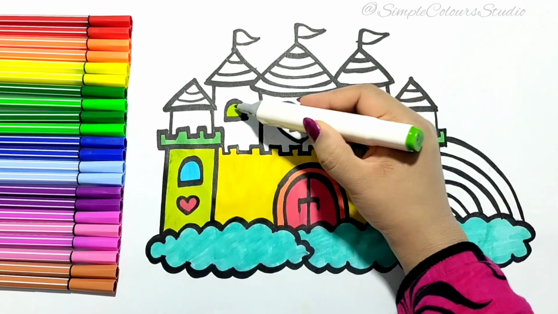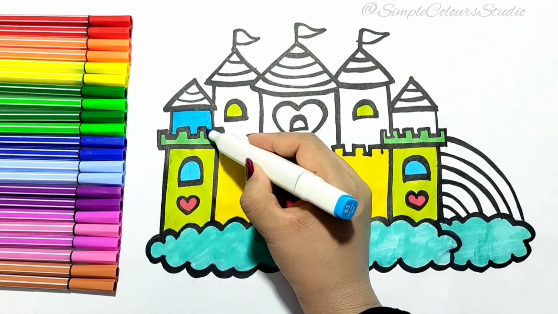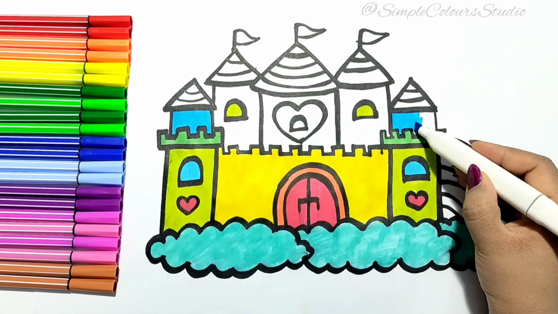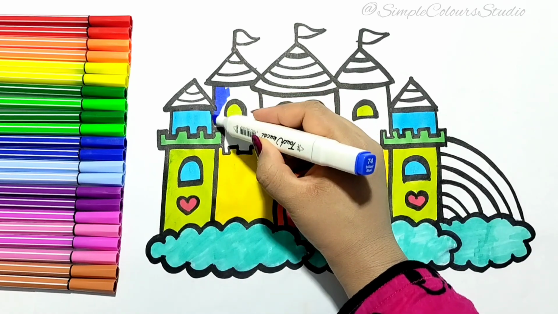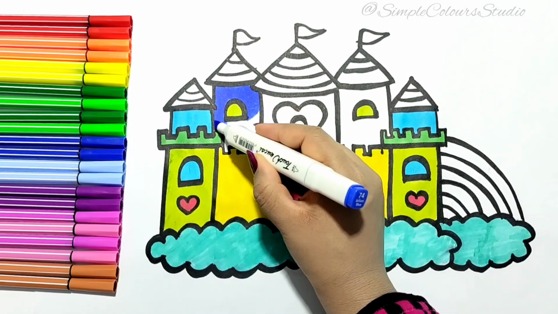Windows of tower are light green. Now let's color the towers. Light blue. Now dark blue.